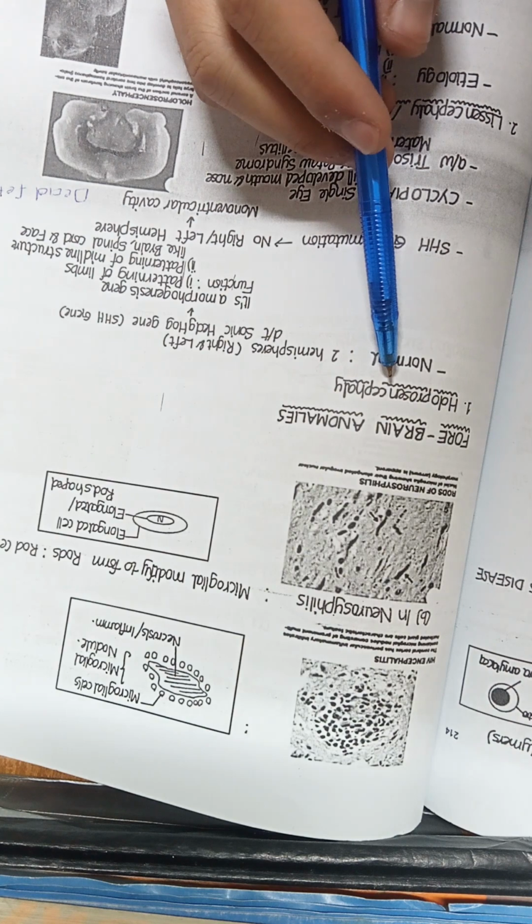Cyclopia is associated with trisomy 13, Patau syndrome. If somebody has trisomy 13, also called Patau syndrome, or maternal diabetes mellitus, meaning the mother has diabetes mellitus, the newborn will be born with a single eye, ill-developed mouth and nose, and this is called cyclopia. And one hemisphere present instead of two is called holoprosencephaly.